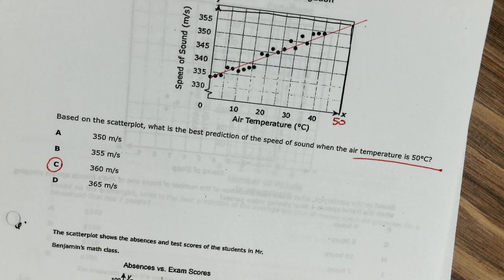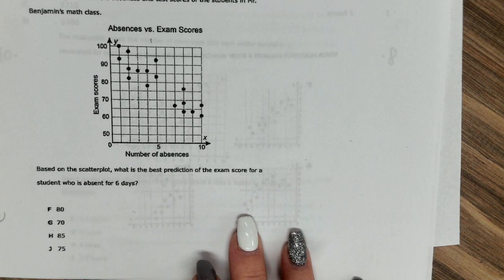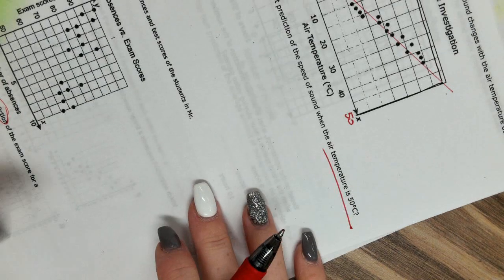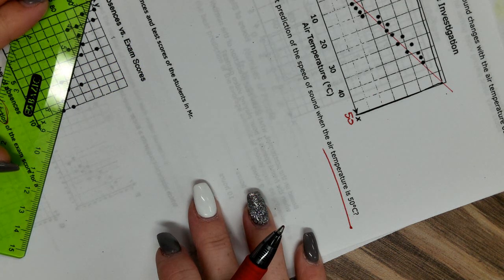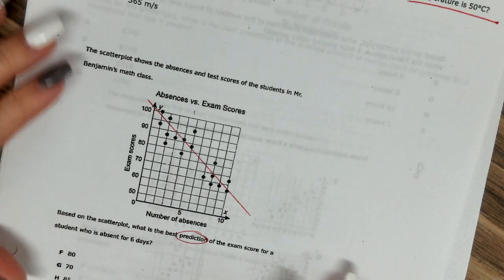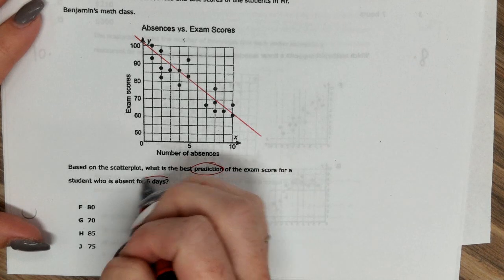Do you see, though, if my trend line was off, I wouldn't have gotten that answer. Number 6, based on this scatter plot, what is the best prediction? If it ever says prediction, you need a trend line. So I'm going to put my straight edge in the middle of the dots with just as many dots above as below. And they're talking about when you're absent for 6 days.